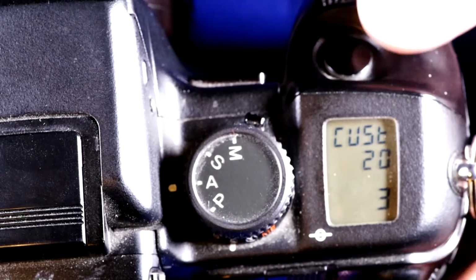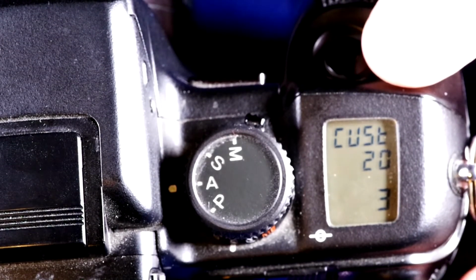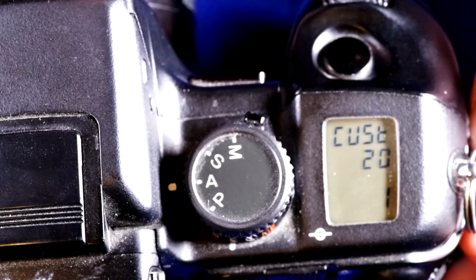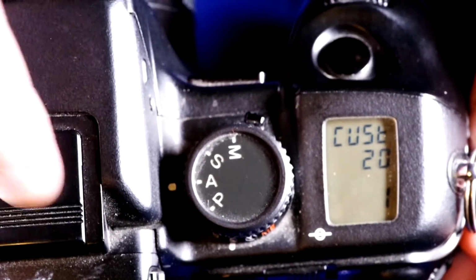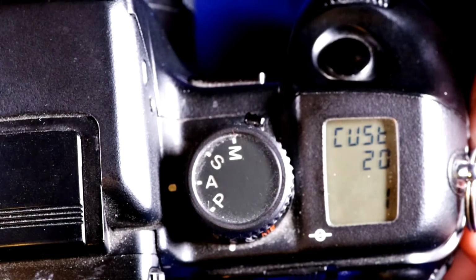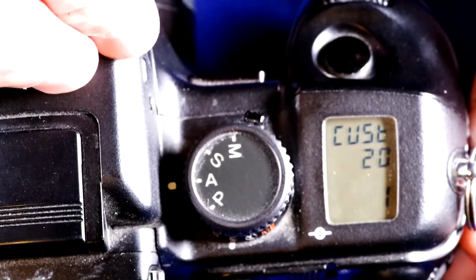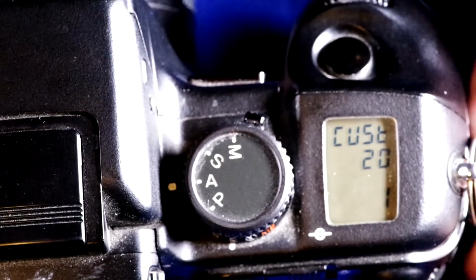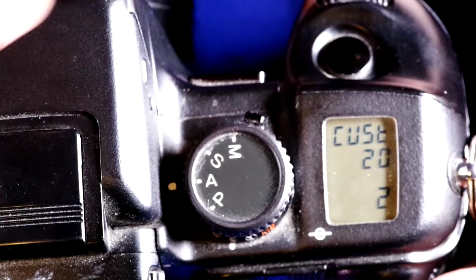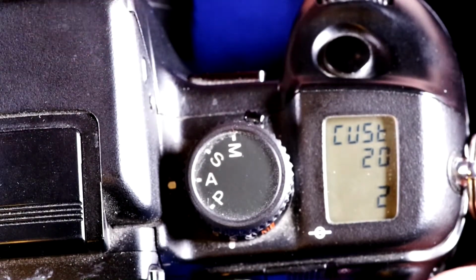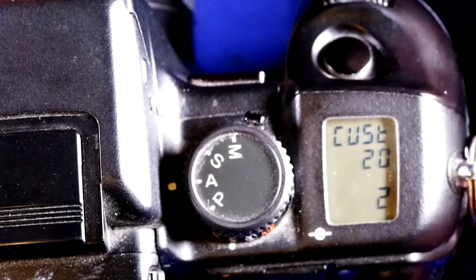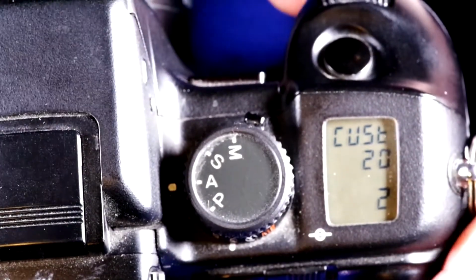Custom function 20 is your flash metering, and option 1 is that it uses 4-segment flash metering, which is where some of the flashes, not all, some of the flashes that can communicate with this camera can use the light meter in the camera, can use 4 of those segments to control the flash intensity when they're used, and does that automatically. Option 2, the flash uses an average meter. It takes all of the light from the scene, averages it, and uses that for controlling flash intensity.